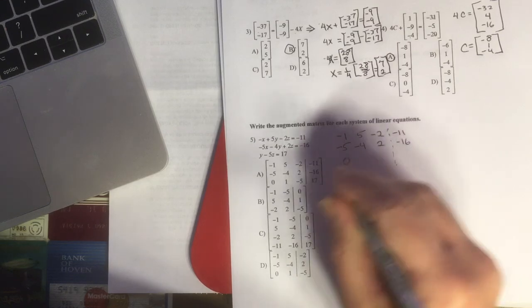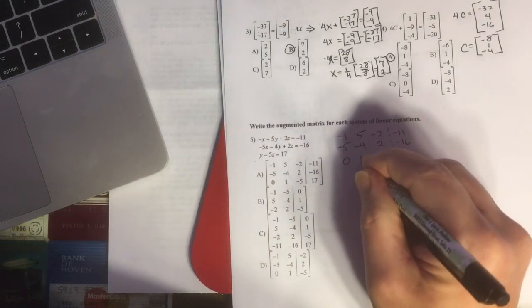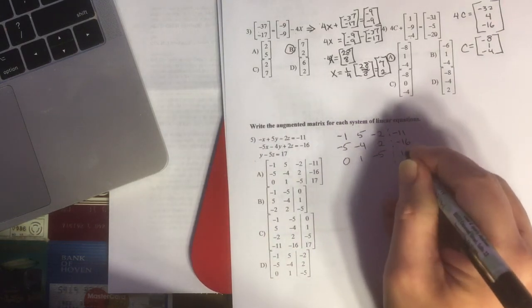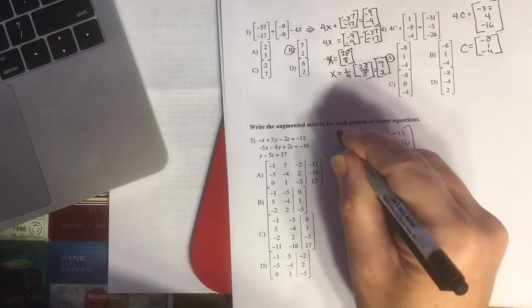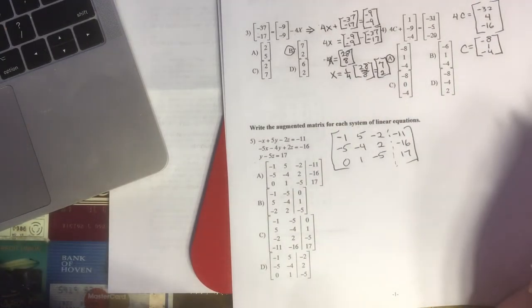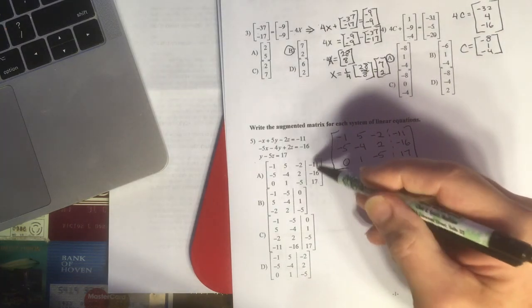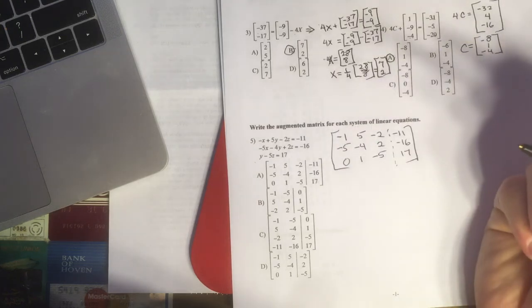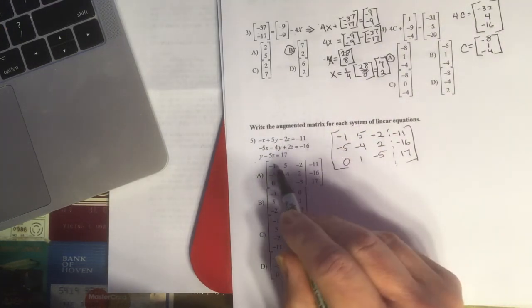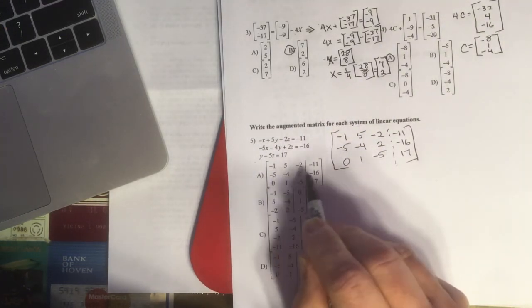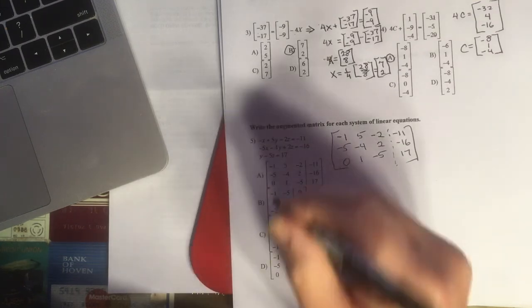This would be 0 because there's no x here. 1, negative 5, 17. So that's the augmented matrix. See if we can find that here. Oh, that's interesting. There's only one that has the right thing on the right-hand side. So let me just double check to make sure. Yeah, that's the right one. A. Okay.